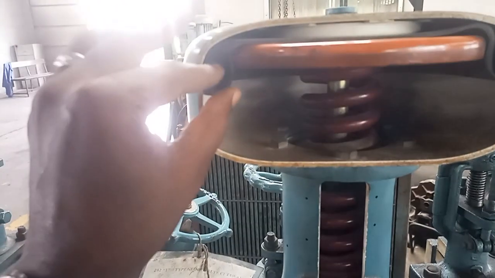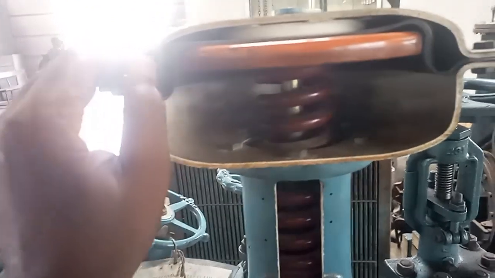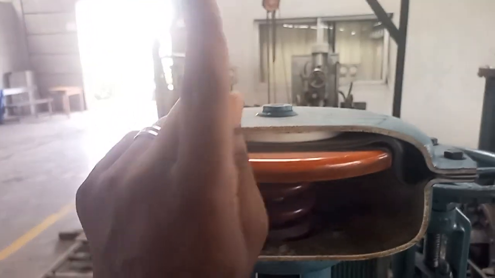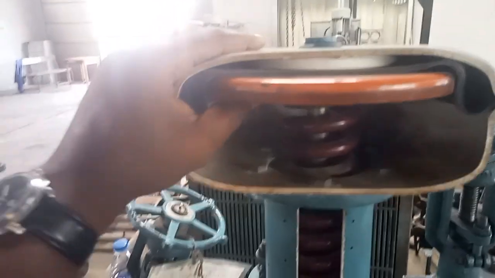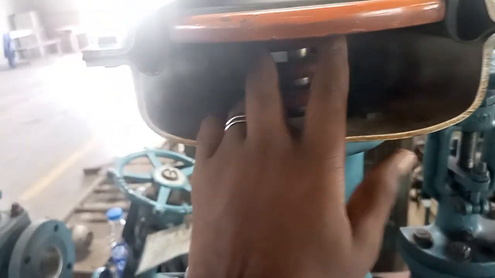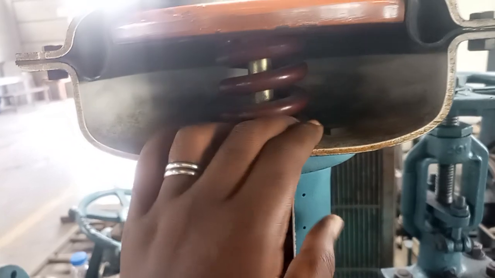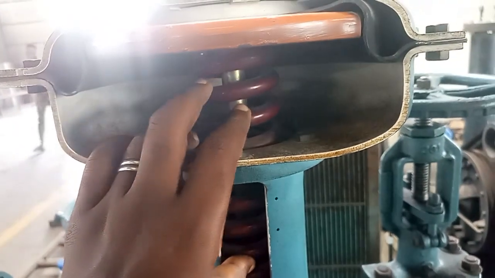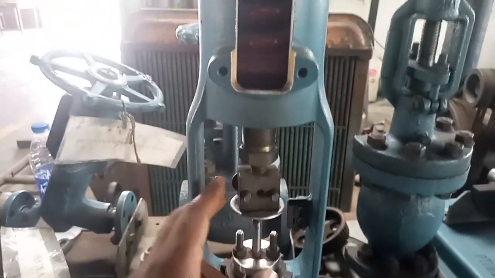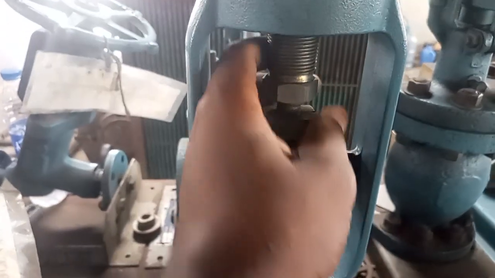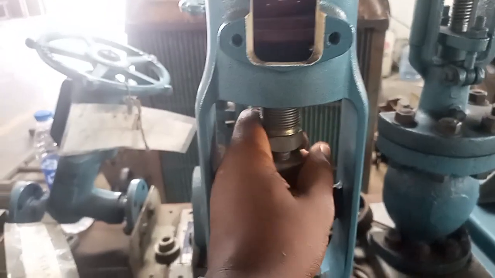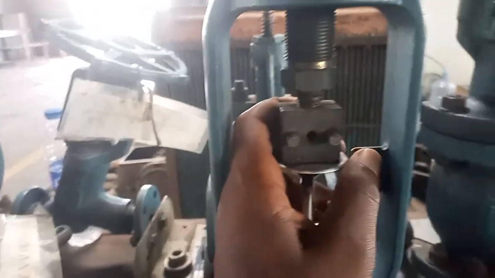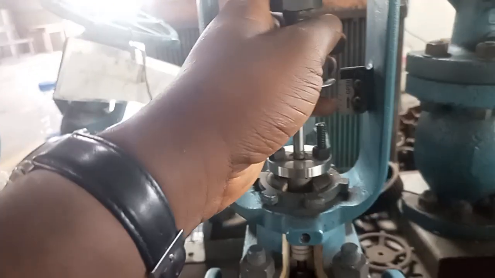You have this as the bladder, or you can call it the diaphragm, on which the instrument air either acts vertically down or vertically up, depending on the philosophy of operation. So you have this as a spring, that is set according to the pressure of the system. Again, you have this section, where your valve positioner will act.